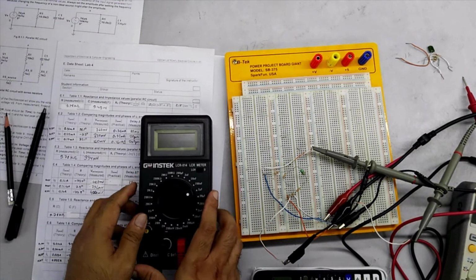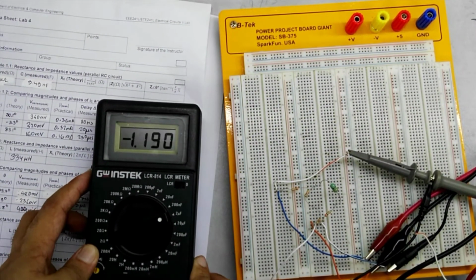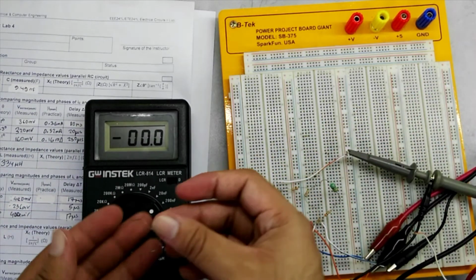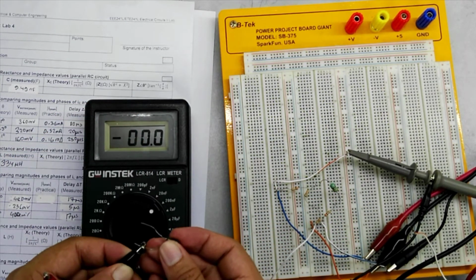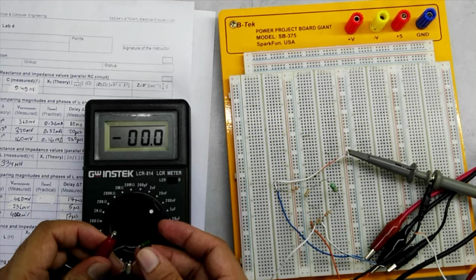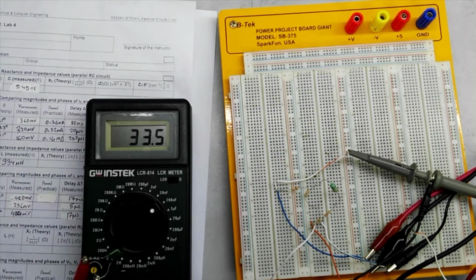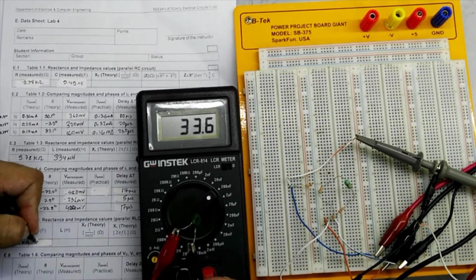We'll do that by using an LCR meter. Turn it on, take it to 200 nanofarad region. I take my 33 nanofarad capacitor, attach the crocodile clips, and take the reading from the display, 33.5 nanofarad, which will be recorded here in our table. 33.6 nanofarad.